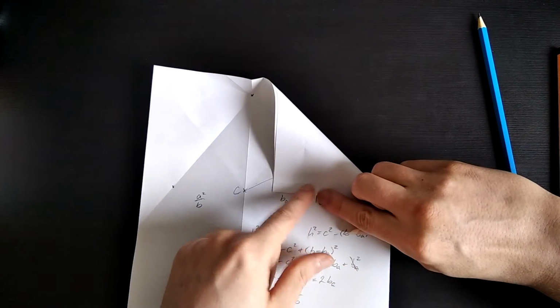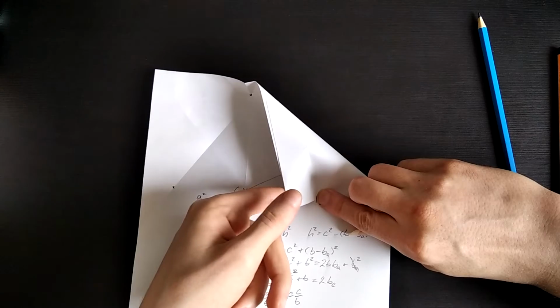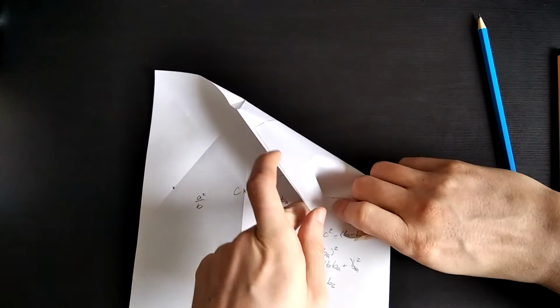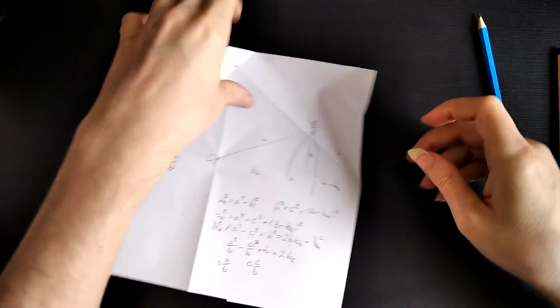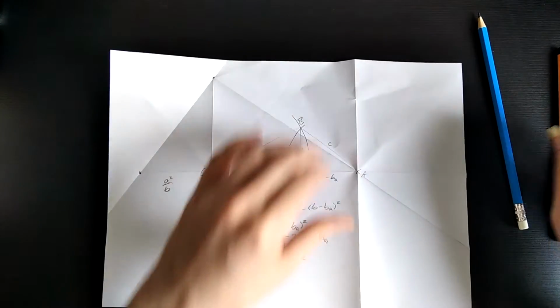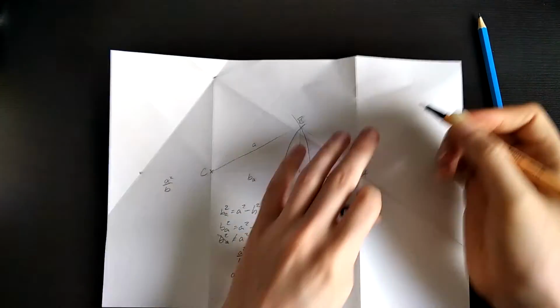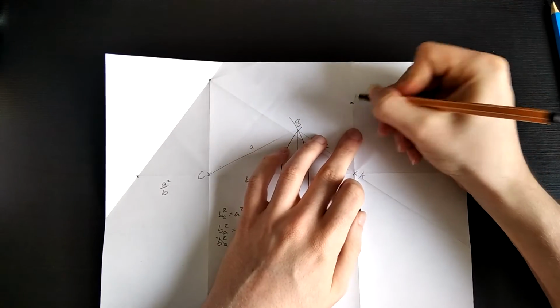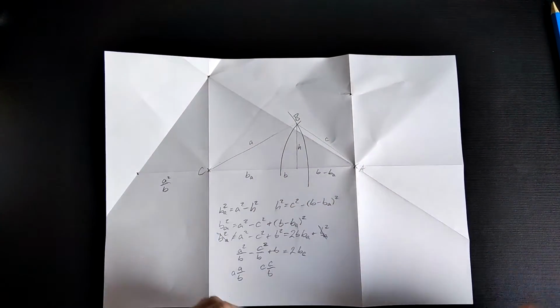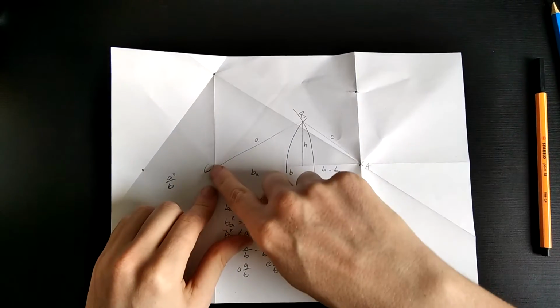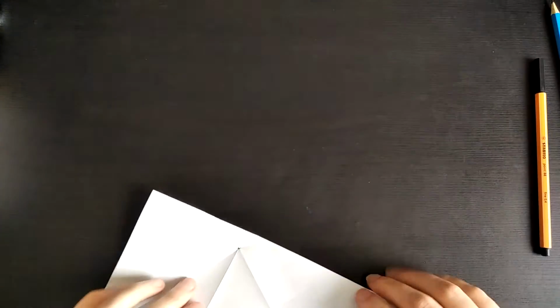There we go. And there it is. And now make this triangle.